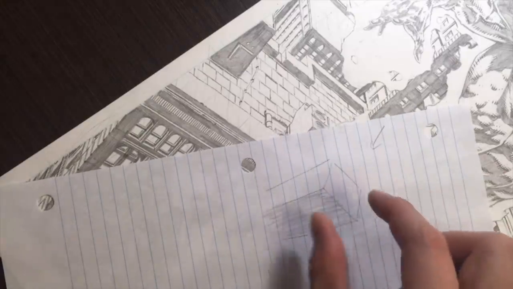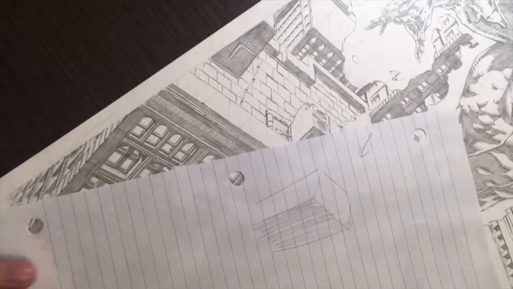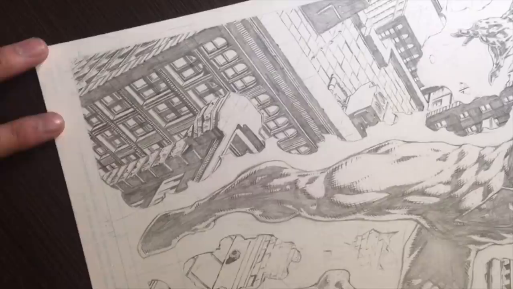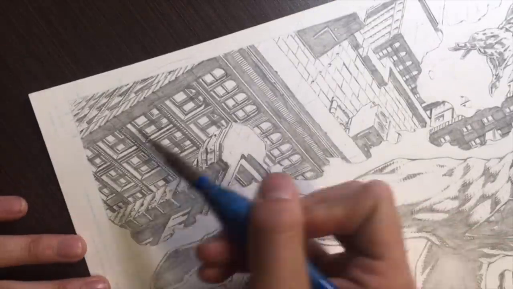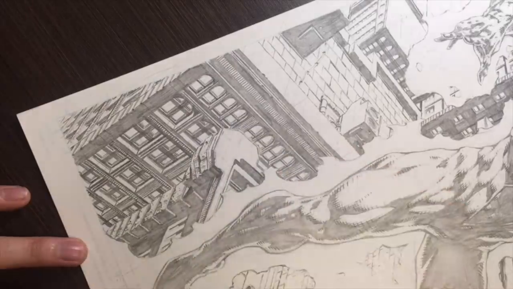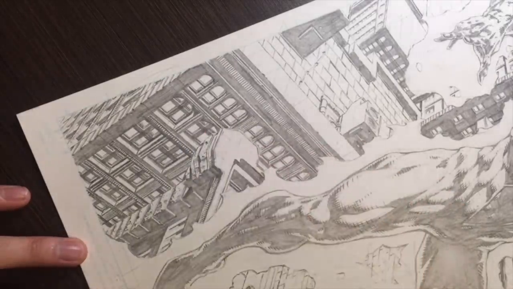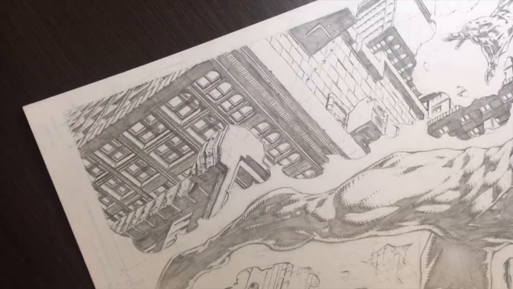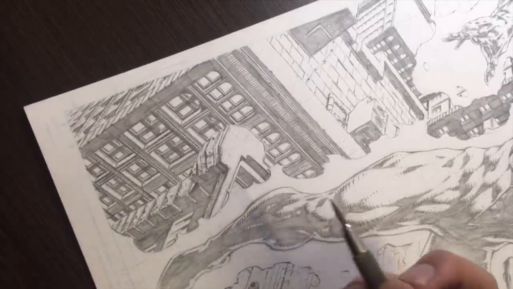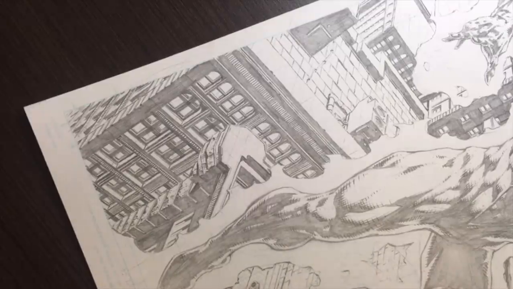If you break everything down into all these little shapes, you'll end up with buildings with one side being dark, another side being light, and you just shade whatever is facing away. I'll get started over here, and you can just watch, and I'll look at the comments every once in a while to see what questions you have.